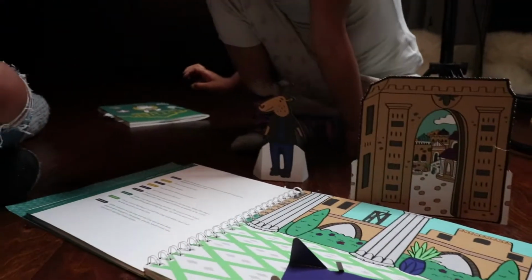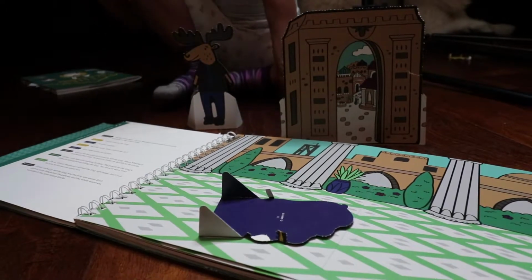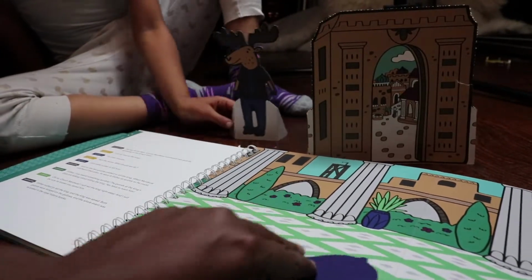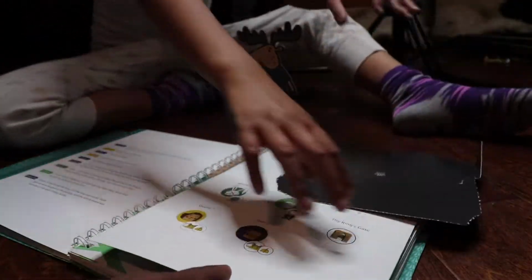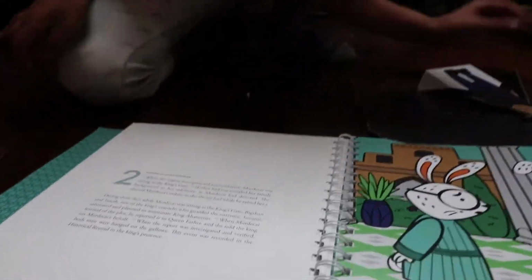I'm just going to hang them. You're just gonna hang them? Okay. Okay. Anything else? All right. So now we have to read, or do you know? Okay.